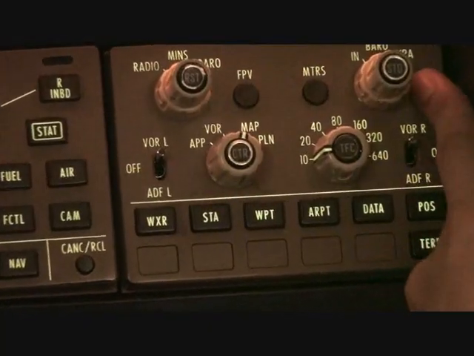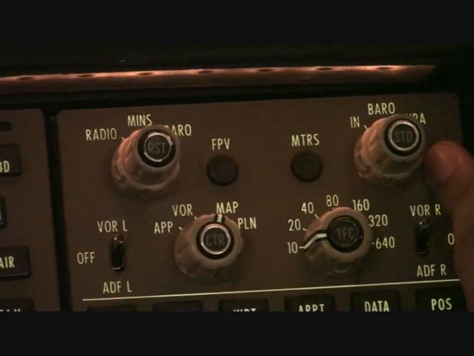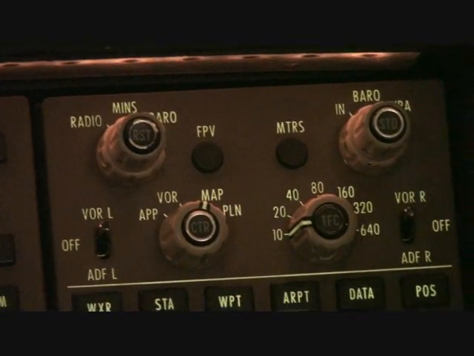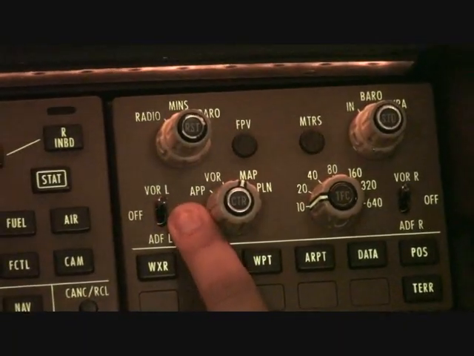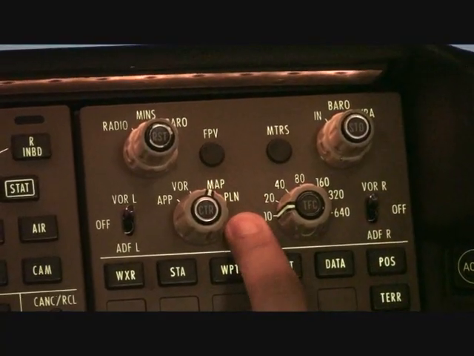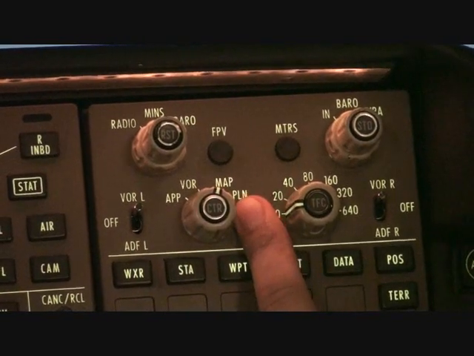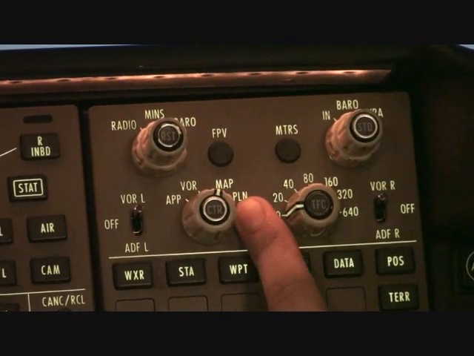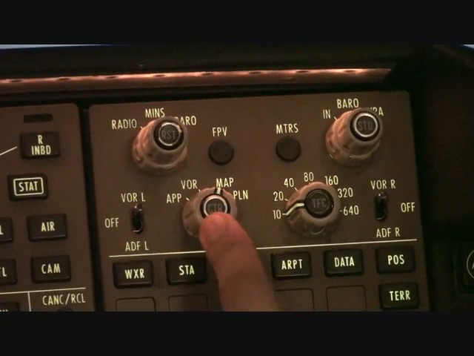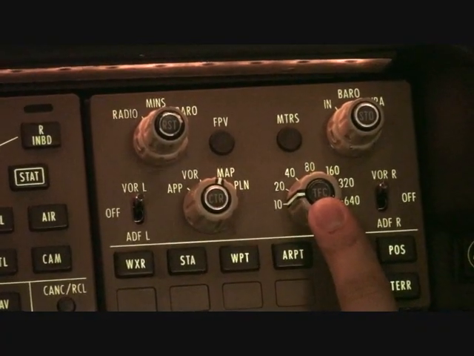Barometric reference selector inches or hectopascals. Barometric selector set local altimeter setting. VOR ADF switches as needed. ND mode selector map. ND center switch as needed. ND range selector as needed. ND traffic switch on.